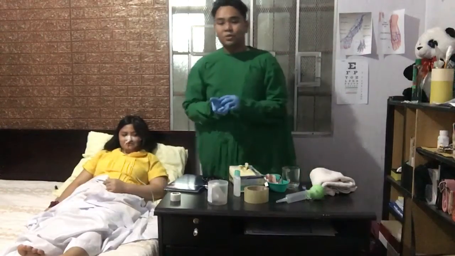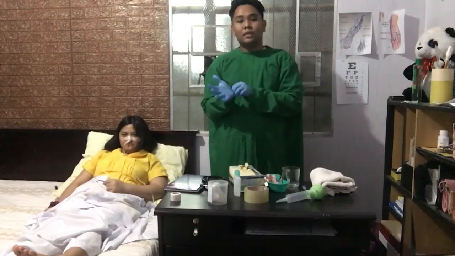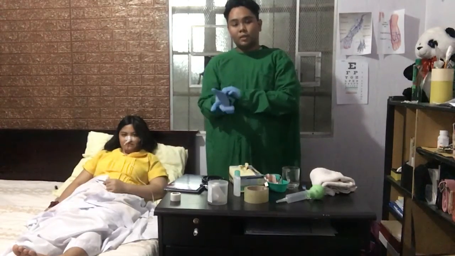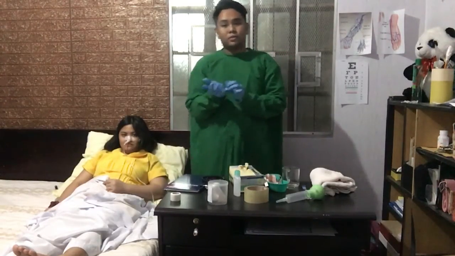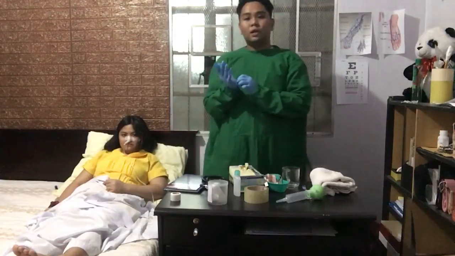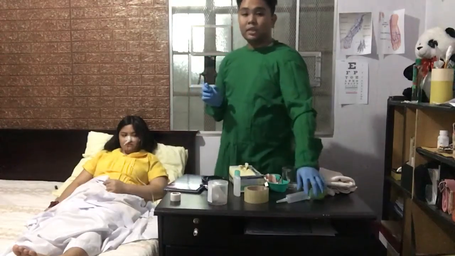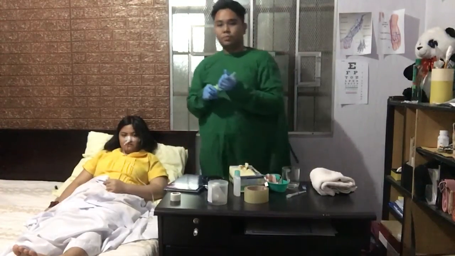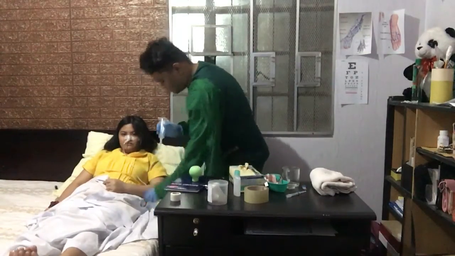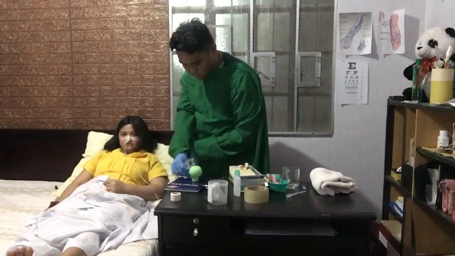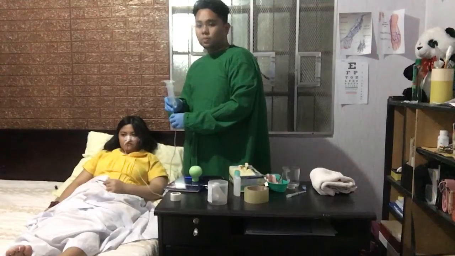Then, after that, we remove our gloves. Then, assuming we have removed our gloves, we put on gloves again before preparing the feeding formula. Next, when using a large syringe, remove the plunger from the 30 to 60 ml syringe. Then, attach the syringe to the feeding tube.